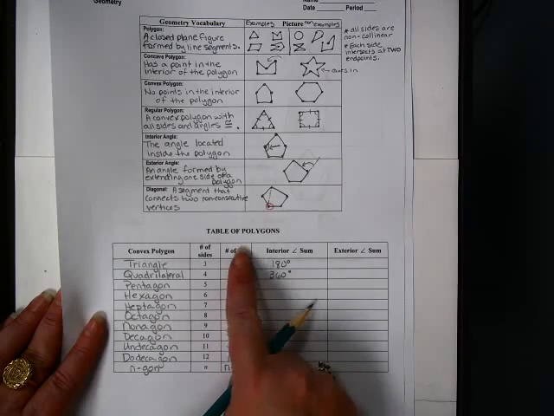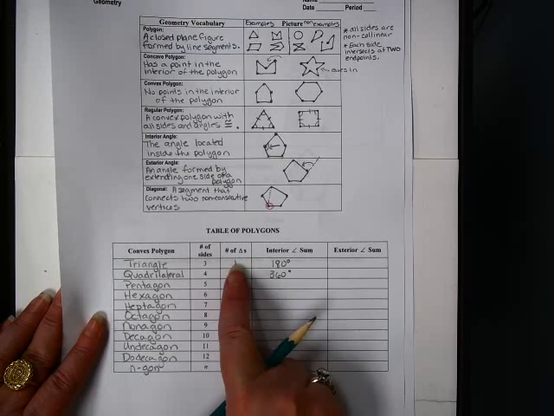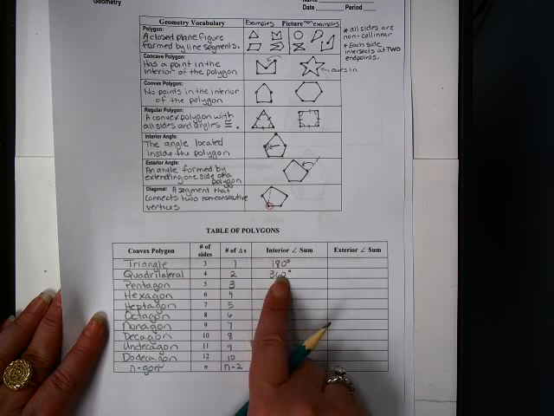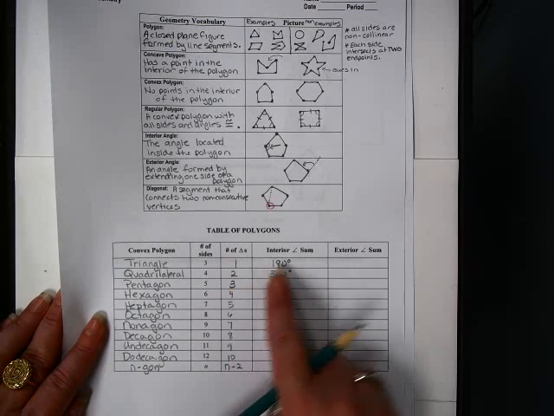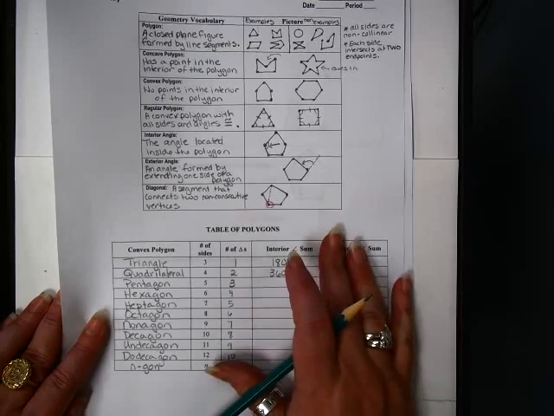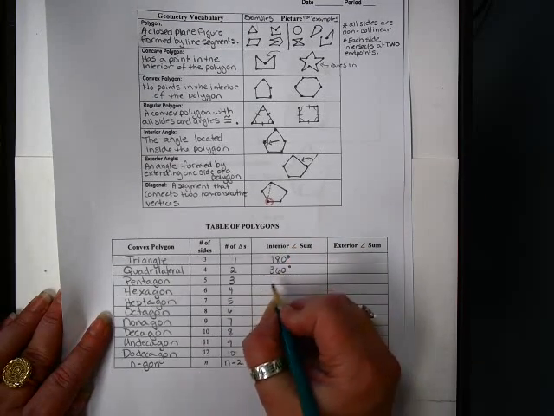Okay, now notice, that's why I asked for the number of triangles, because 1 triangle times 180 is 180. 2 triangles times 180 is 360. So the next one is just going to be 3 times 180, or just add 180 on. So 360 plus 180 is 540.